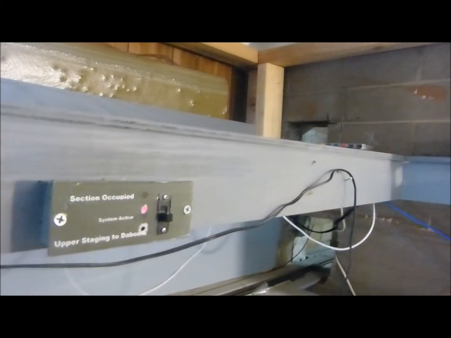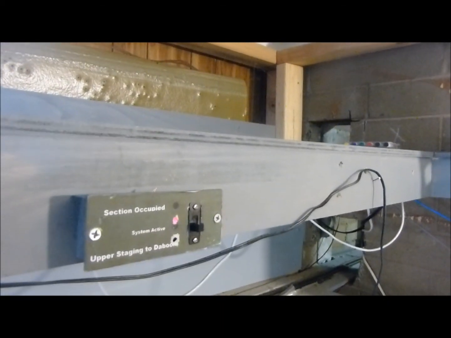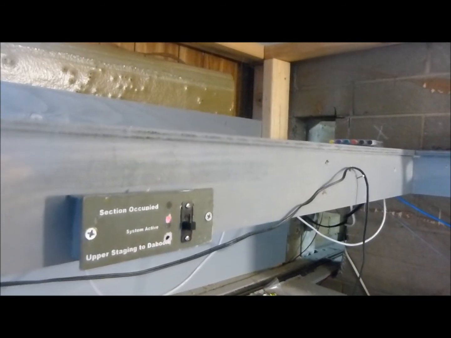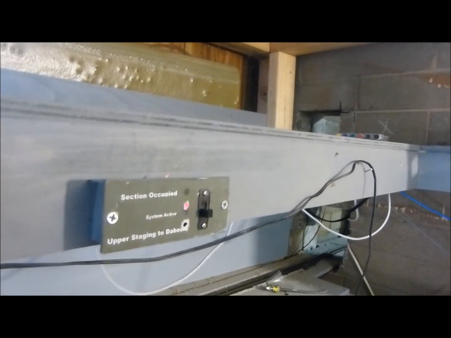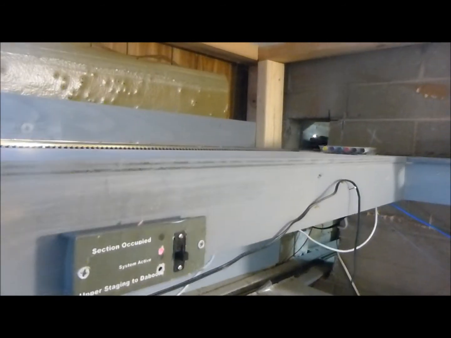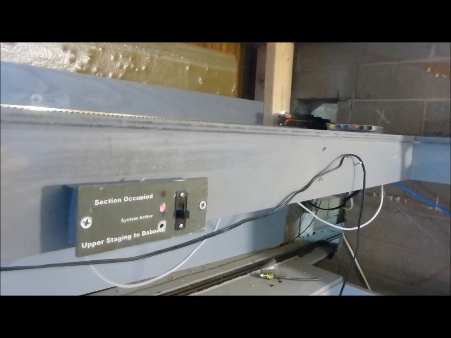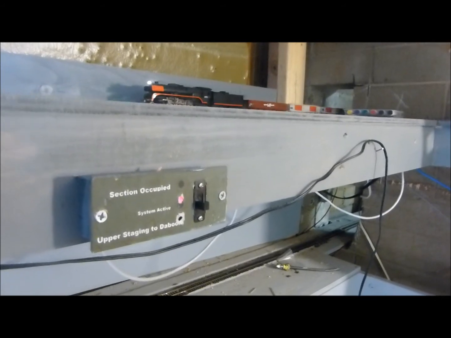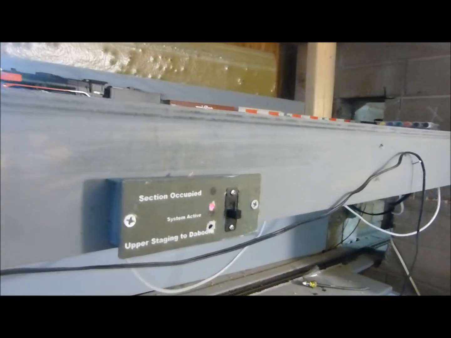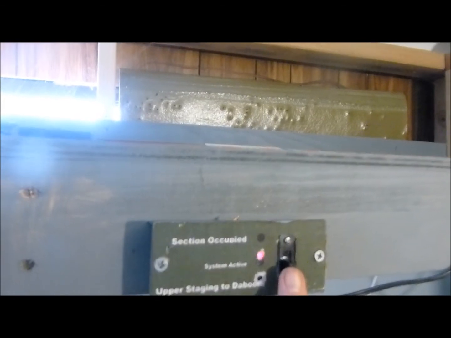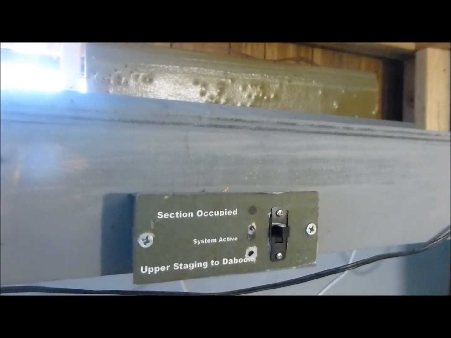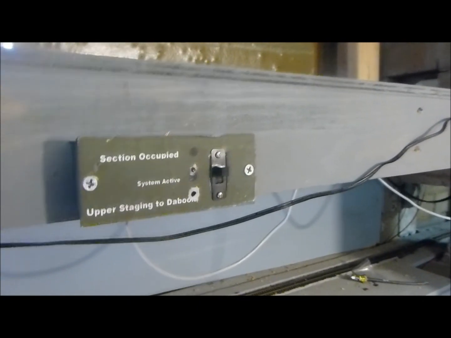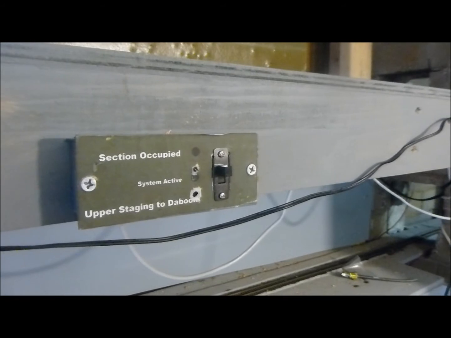Take 5. Here we are back at the upper staging, waiting for the R-Class on its goods train to arrive here to up staging. It's approaching the home signal now, which is effectively the wall. Here it is. And we can now go back to the panel and take the section back. It is now free for a train to follow or for another train to leave the station and go back into Medbury.